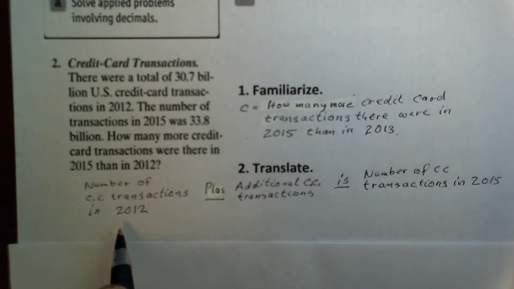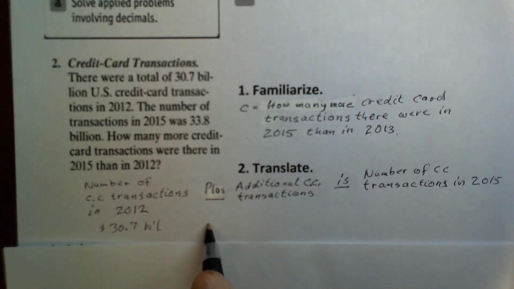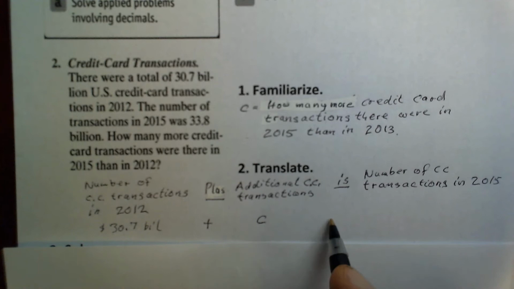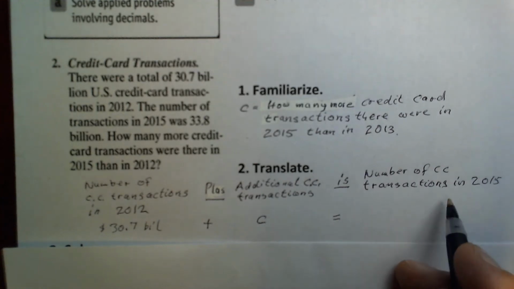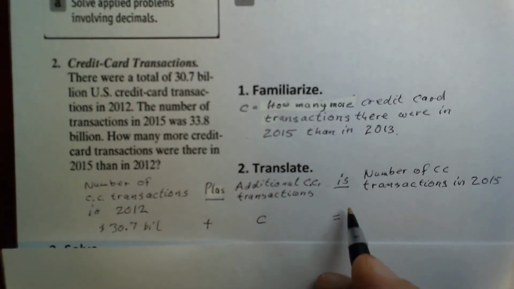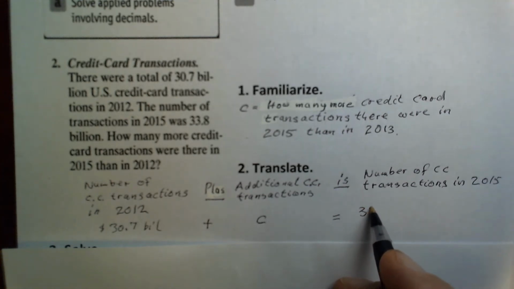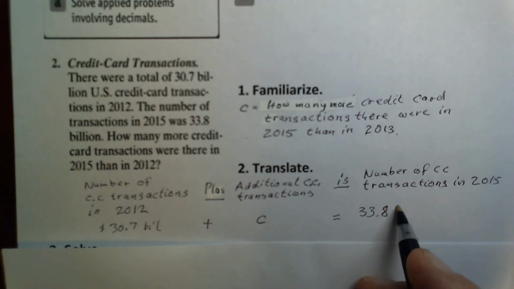So the number of credit card transactions in 2012 was 30.7 billion, plus C, the additional credit card transactions, means equal, and now the number of credit card transactions in 2015 is 33.8 billion.